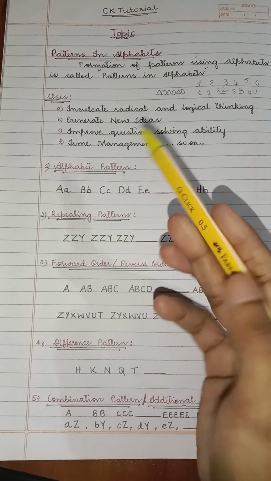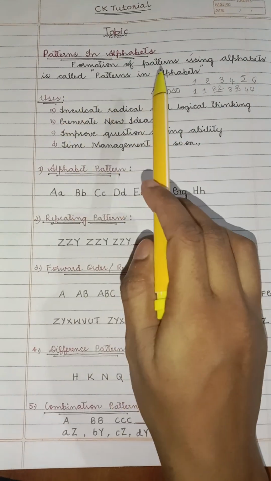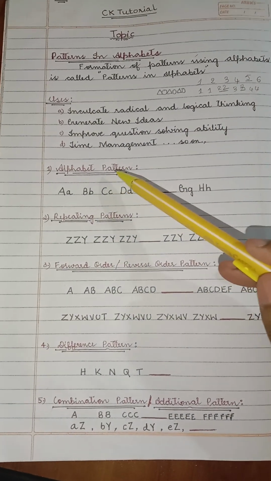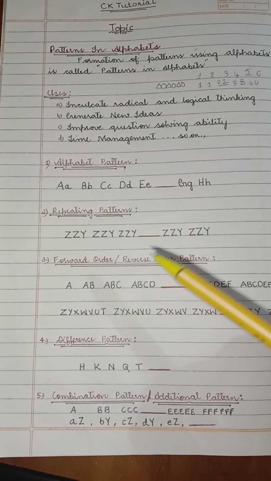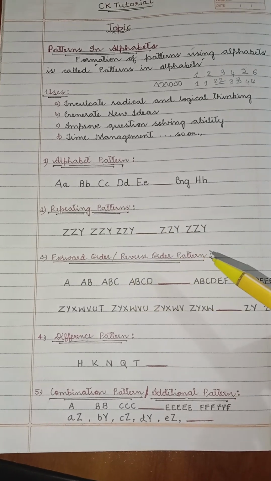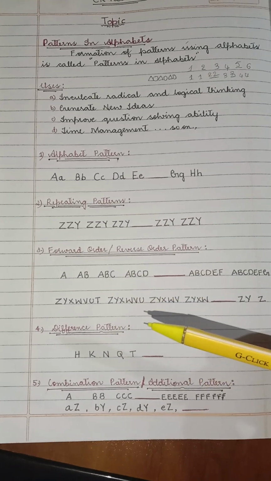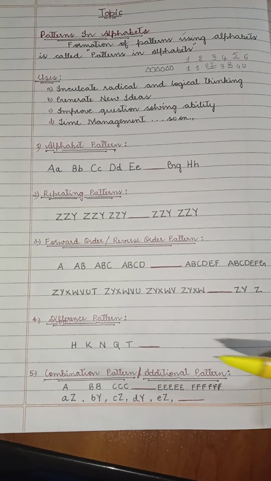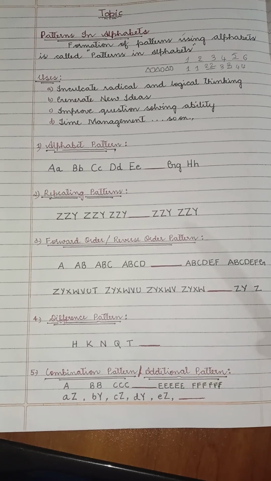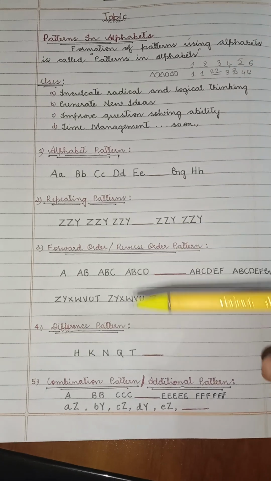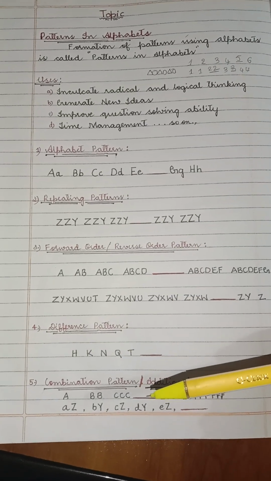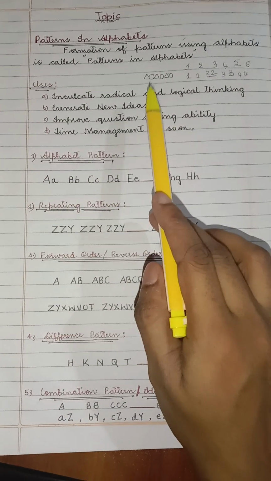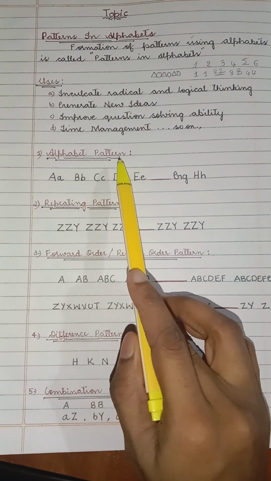And so on. So patterns in alphabets consist of various patterns such as alphabet pattern, repeating patterns, forward order, reverse order patterns, difference patterns, and also combination or additional patterns. These are some of the alphabetical patterns. Let us see one by one. So first one, alphabet pattern.